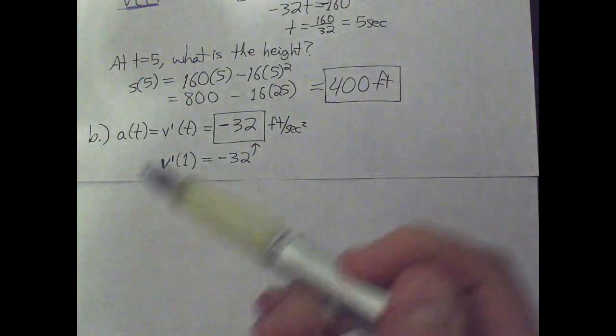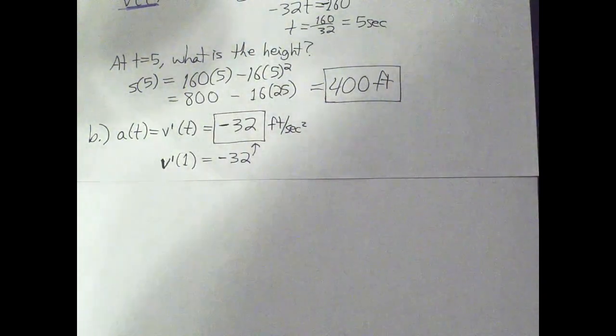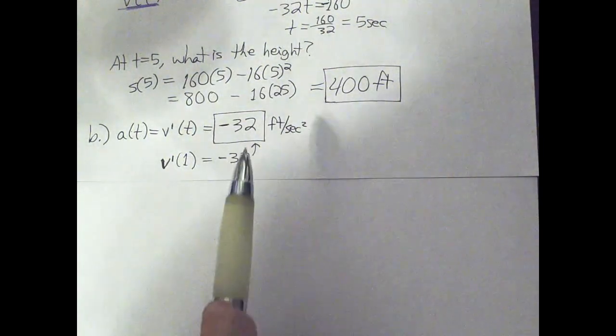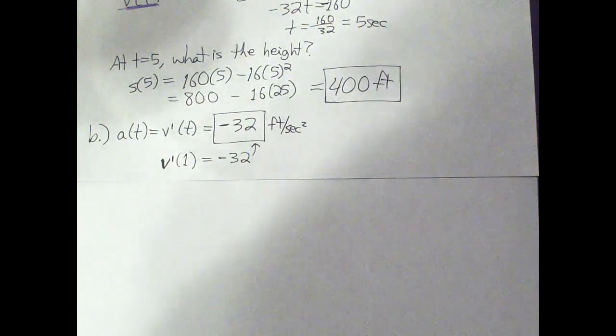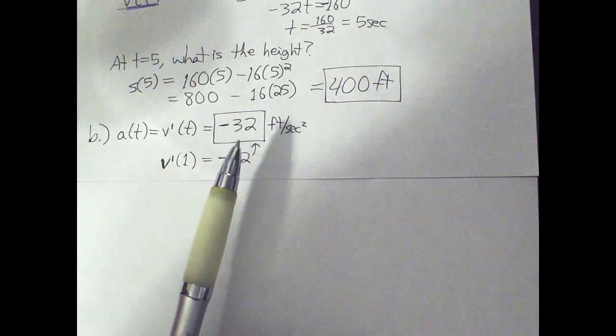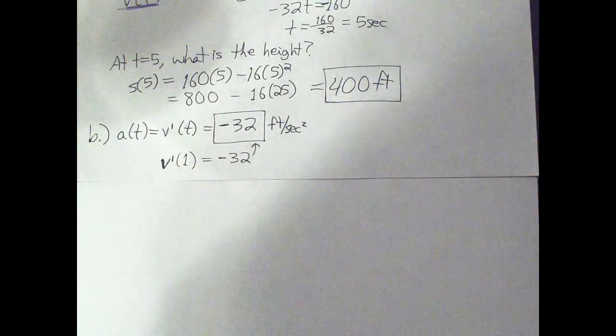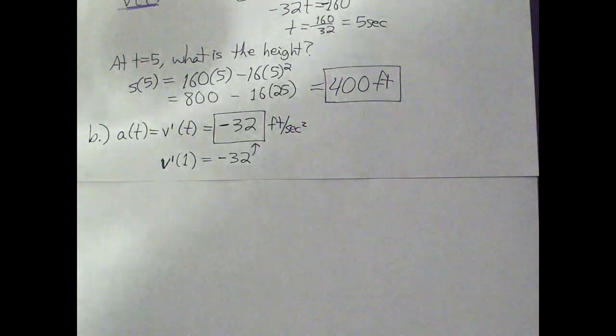Whether the rock is going up or going down, either way, it's feeling the effects of gravity, and that is going to be constant. Gravity is a constant. Maybe if we were doing this experiment on a different planet, you'd get a different number here for a different gravitational pull, but it would probably still be constant.